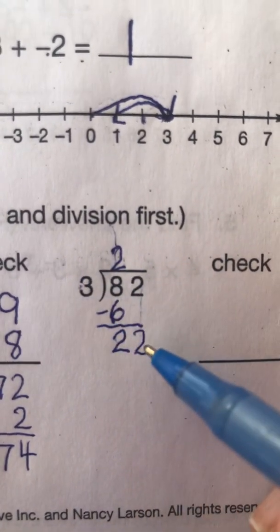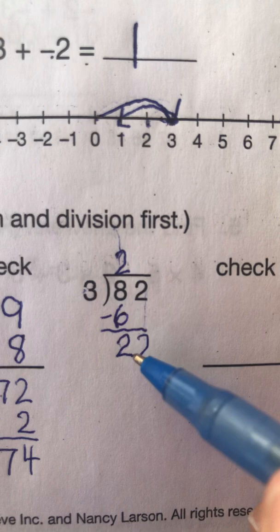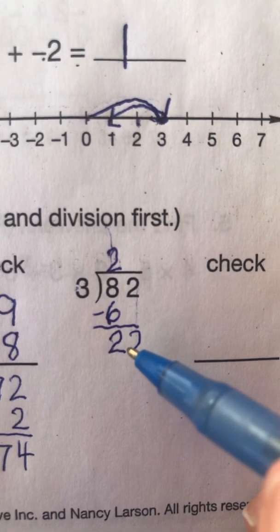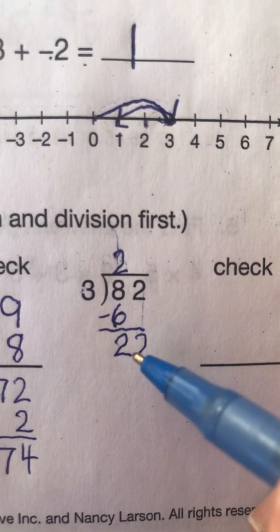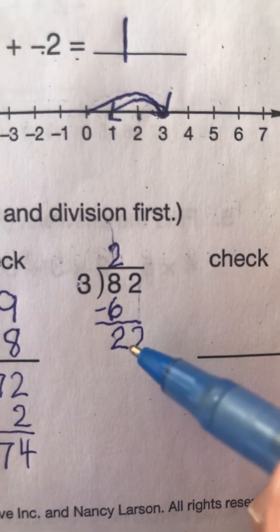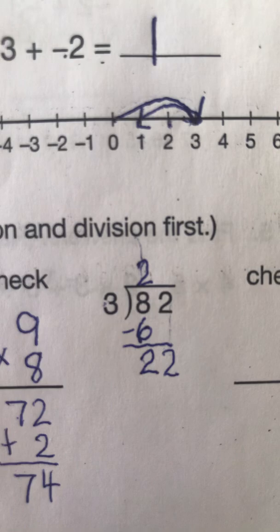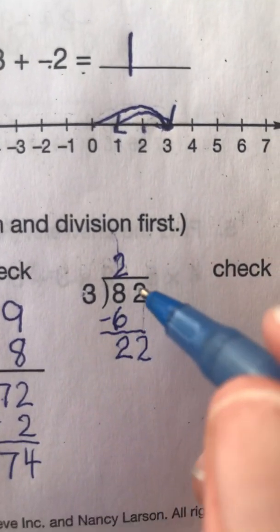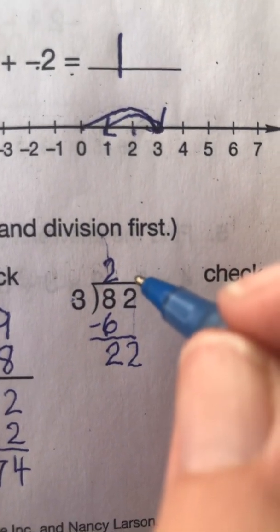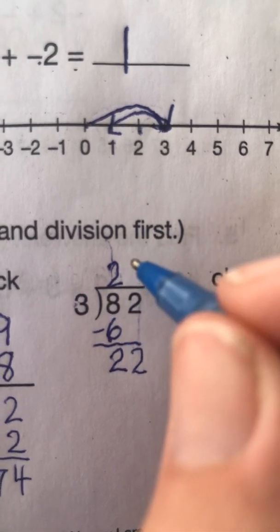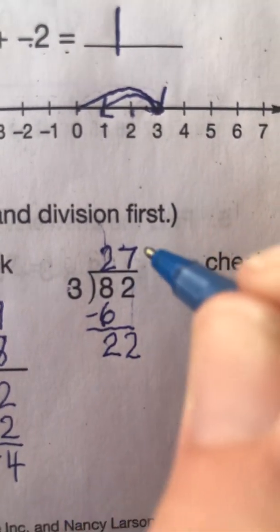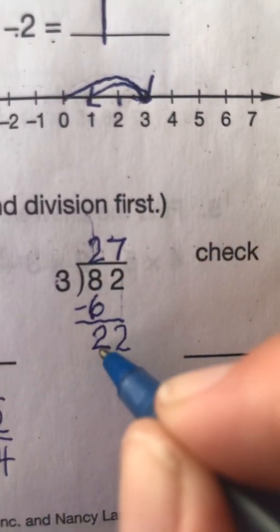And how many times will 3 go into 22? Say your threes. 3 times 1 is 3. 3 times 2 is 6. 3 times 3 is 9. 3 times 4 is 12. 3 times 5 is 15. 3 times 6 is 18. 3 times 7 is 21. 3 times 8 is 24. That's too big. So go back to 3 times 7. 3 times 7 is 21.